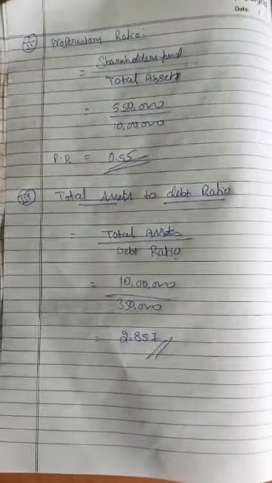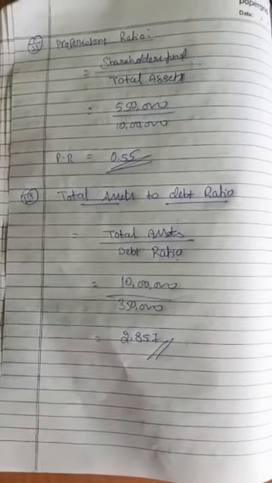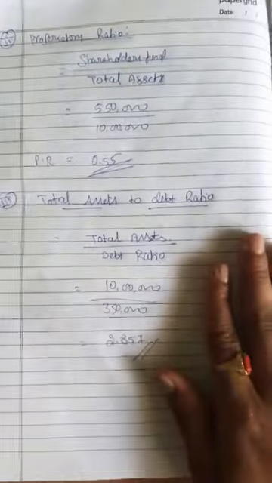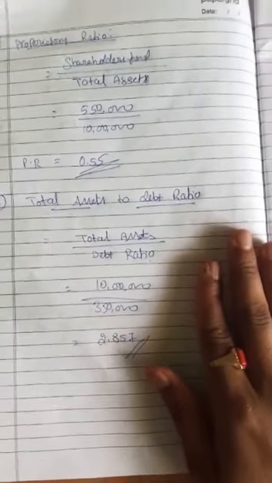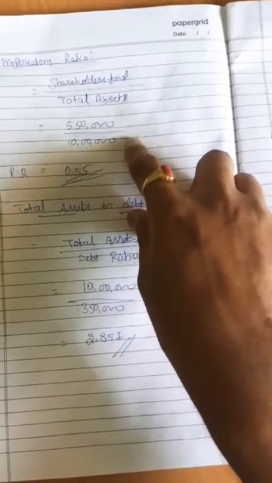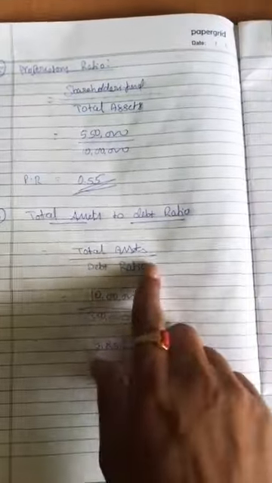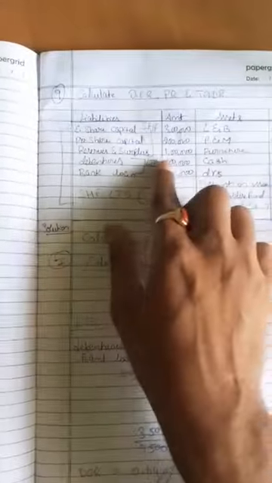Next step is the total assets to debt ratio. Here we are speaking about the long-term debt. Total assets are 10 lakh, as we consider, because it is a mixture of fixed assets as well as current assets, divided by debt. Debt, as I said, is the long-term debt, and we need to consider only the long-term debt.